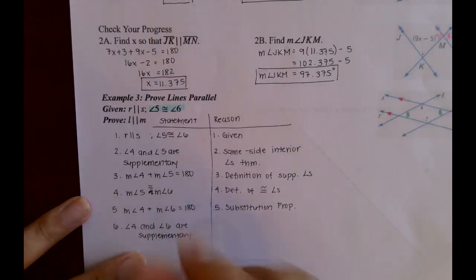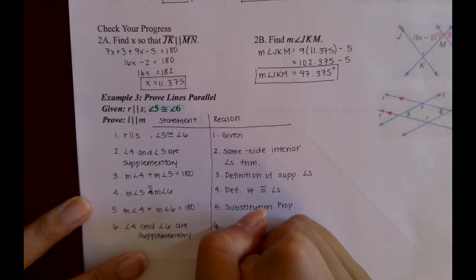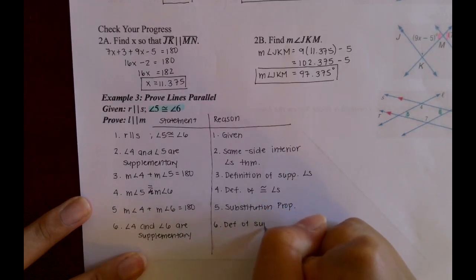And I know that because if their measures add up together and equal 180, that makes them supplementary. That's the definition of supplementary angles.